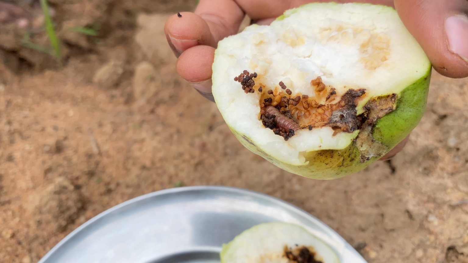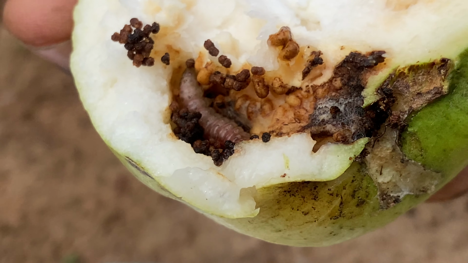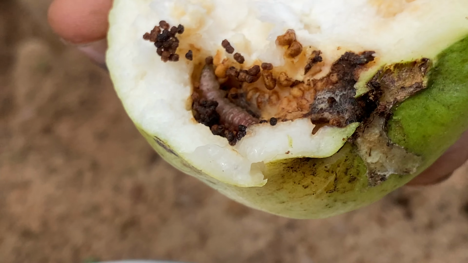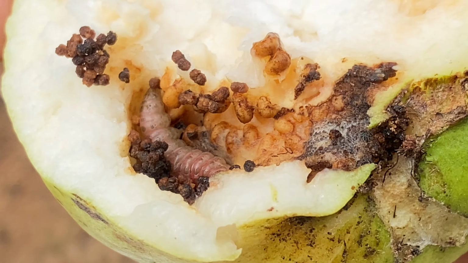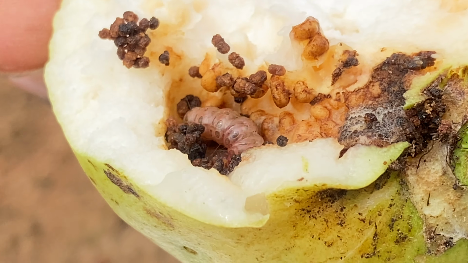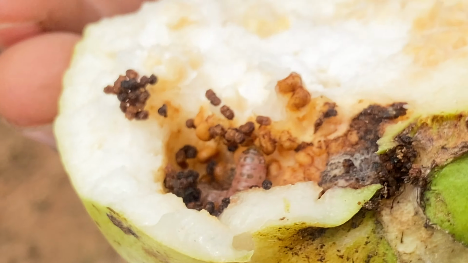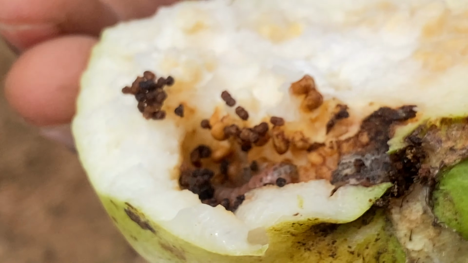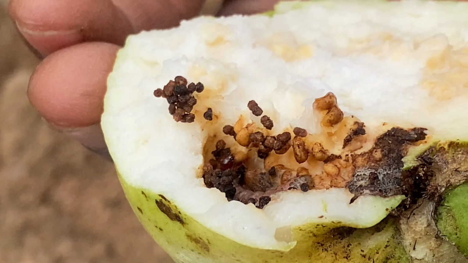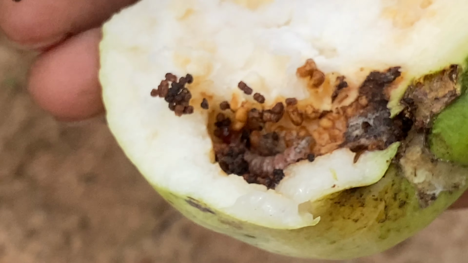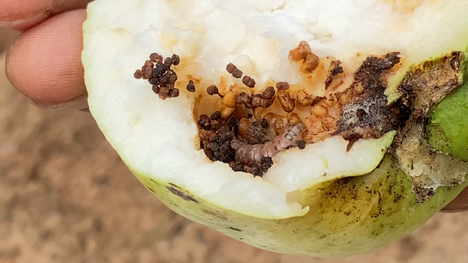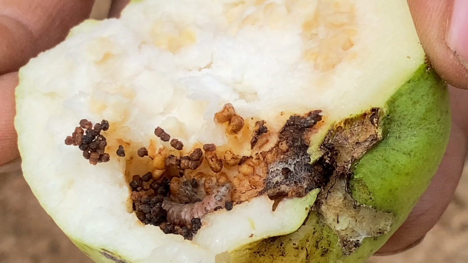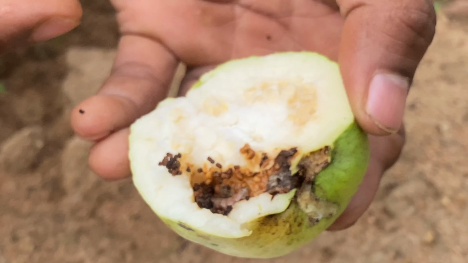Actually, when these fruit flies lay their eggs beneath the fruits, over a period of time they feed on the flesh of this fruit. And this fruit contains about 100 to 500 seeds. Actually these days in modern varieties the seeds are very few.